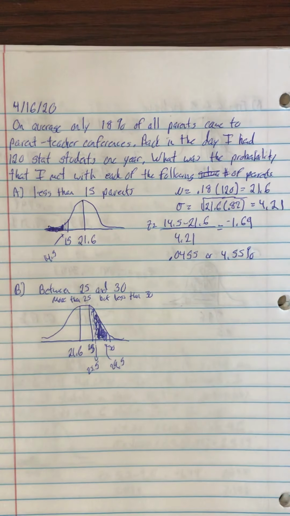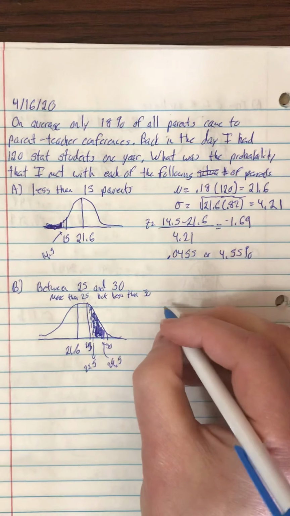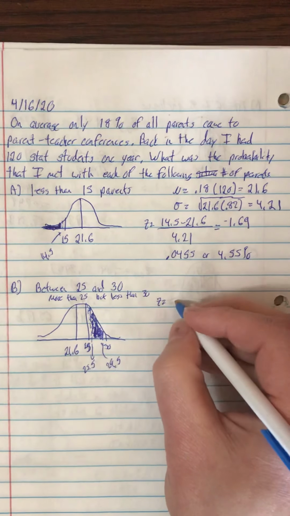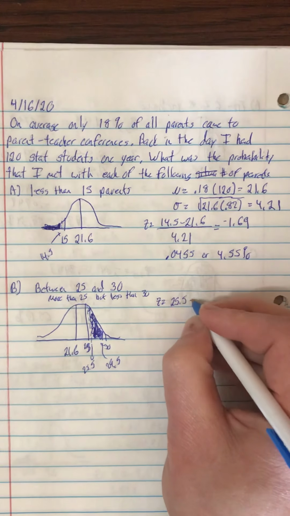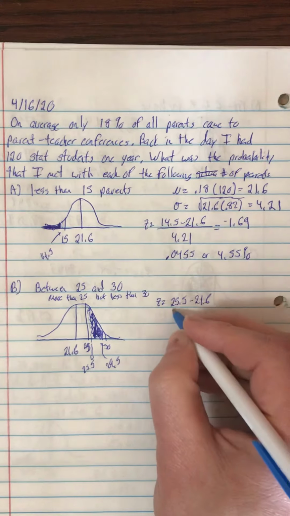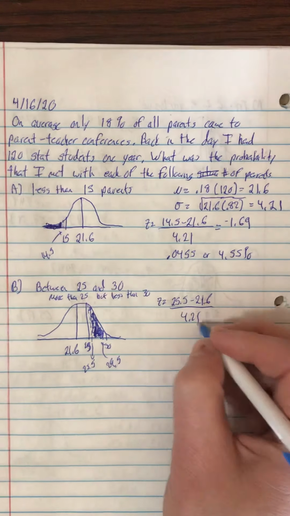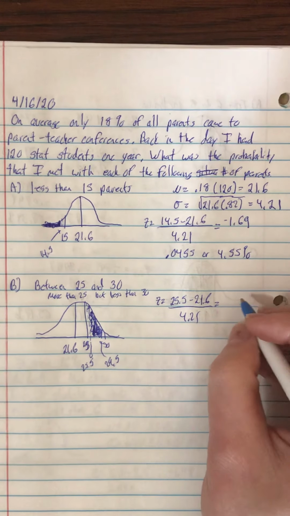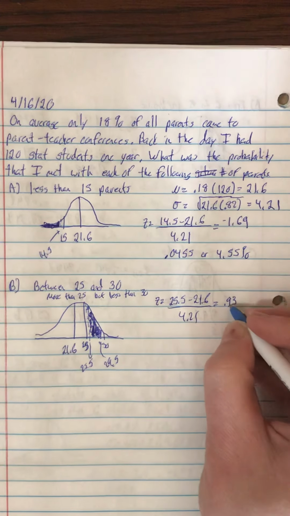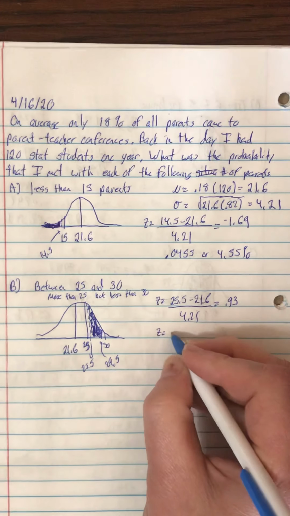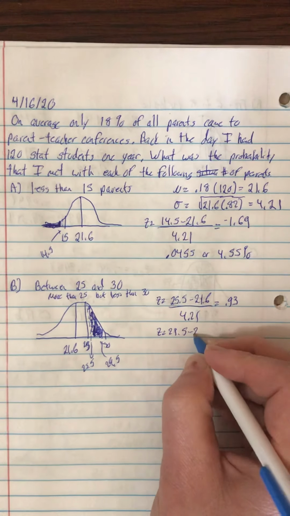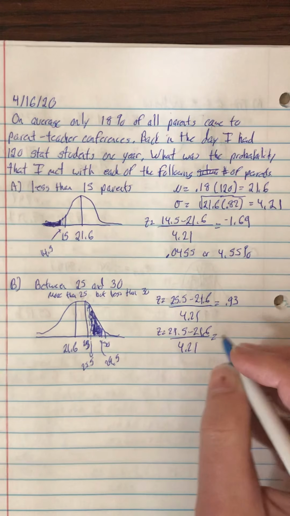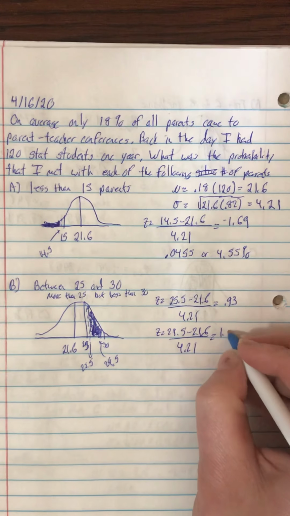Okay. So then we just go about finding our z-scores the same way we always have. Z equals, we'll do the 25.5 first. 25.5 minus 21.6 divided by 4.21. And that's going to give us 0.93. And then our other z-score is going to be 29.5 minus 21.6 over 4.21, which equals 1.88.